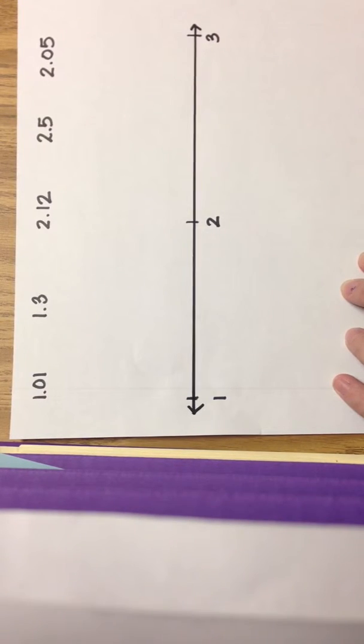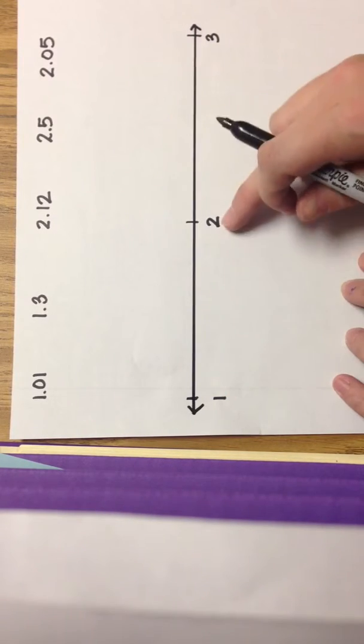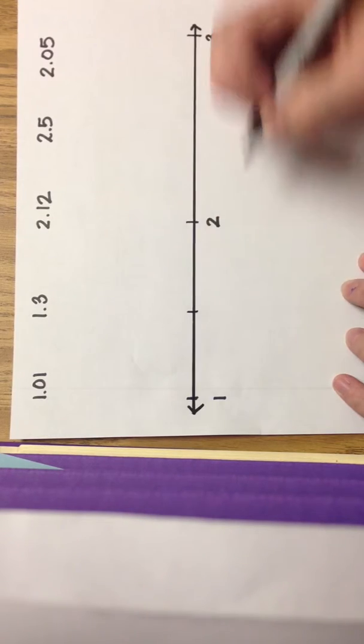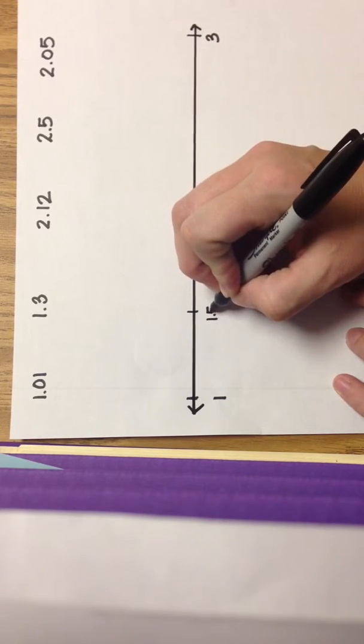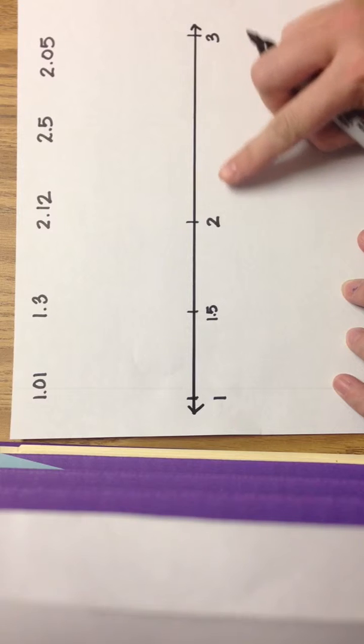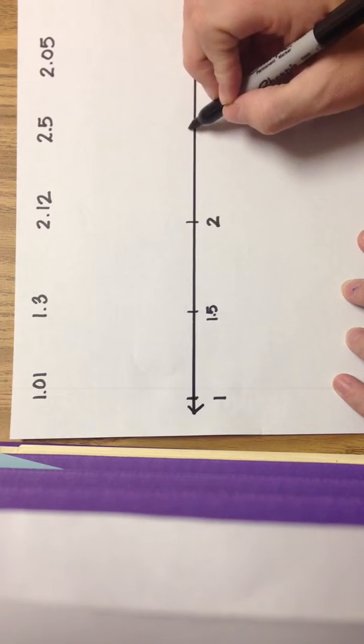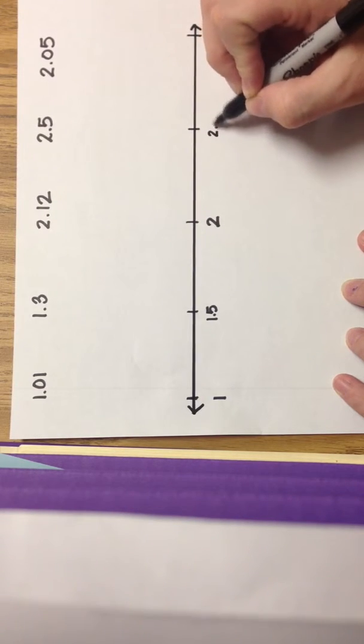We then need to place in other benchmarks and tick marks in order to better place our decimals. So halfway between 1 and 2, we know is 1.5. And halfway between 2 and 3 is 2.5.